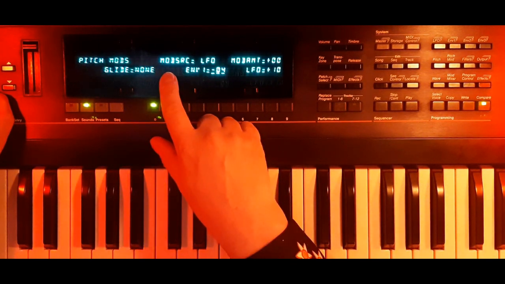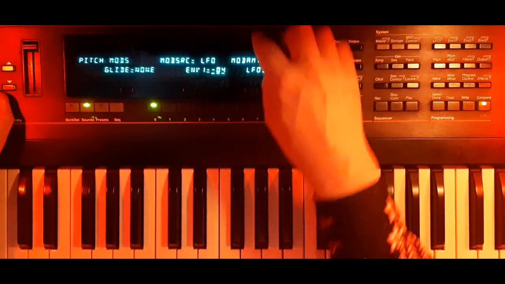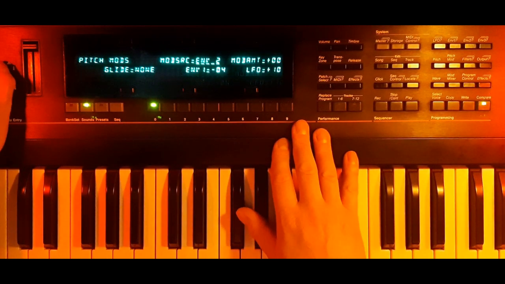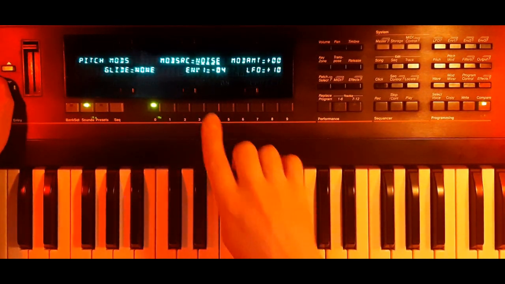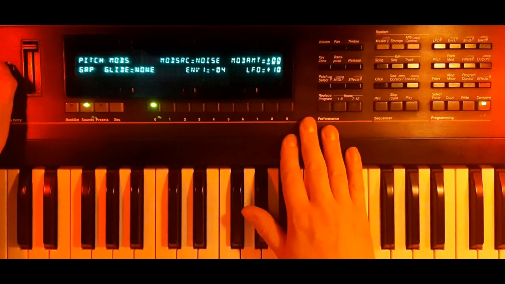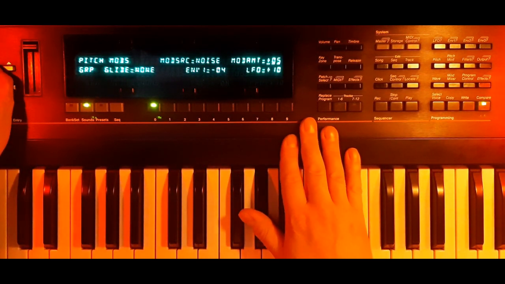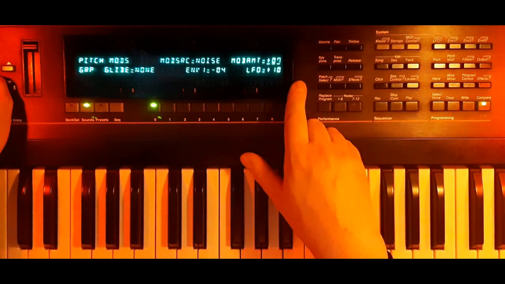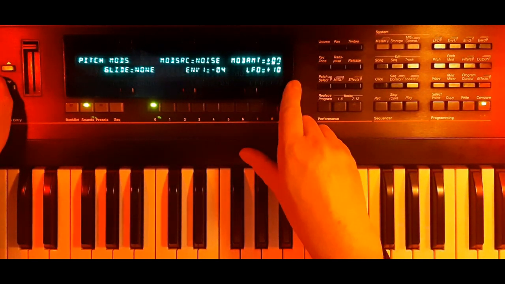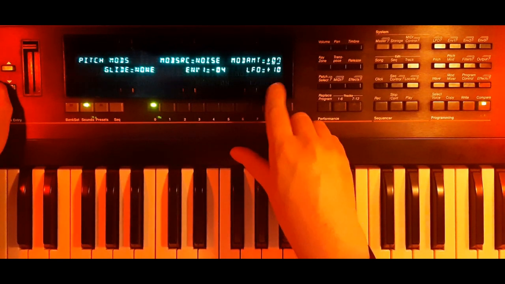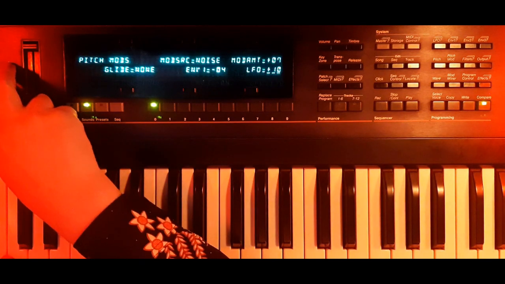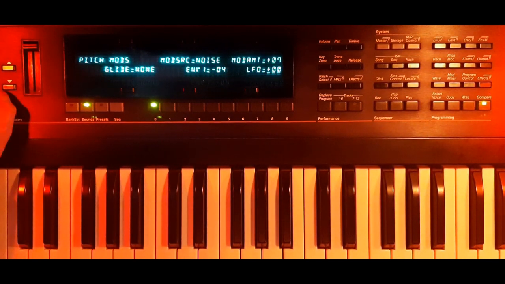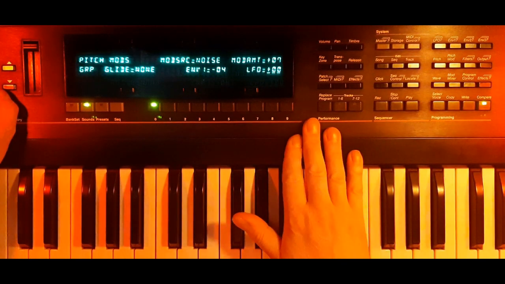Also, we'll have noise modulate the pitch. Set the mod source to noise and the mod amount to +7. We will leave the LFO at 0. So press the up and down buttons at the same time and it's reset to 0.